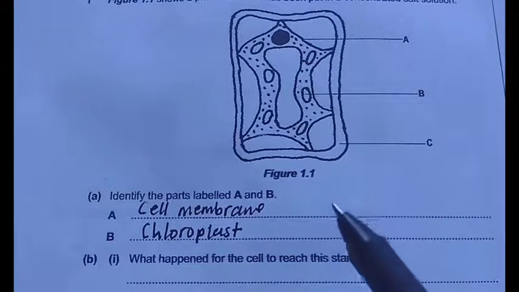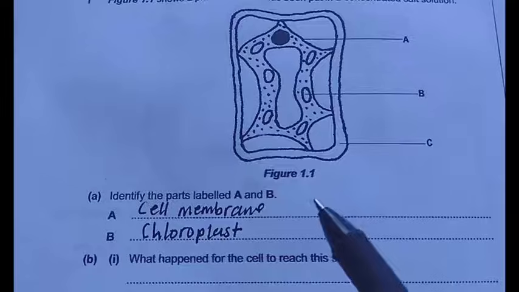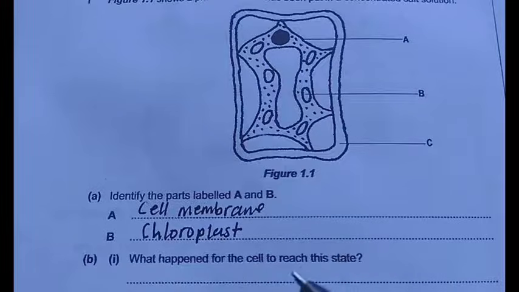But there is another solution which is called the hypotonic solution, where a plant cell is going to gain water and is going to swell and burst. So you have to make sure that you know these solutions.